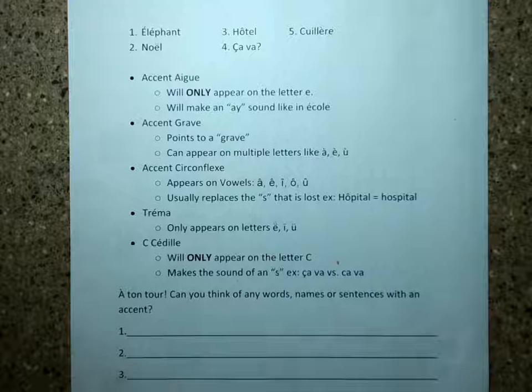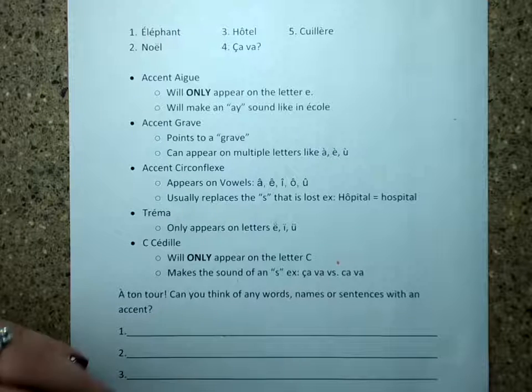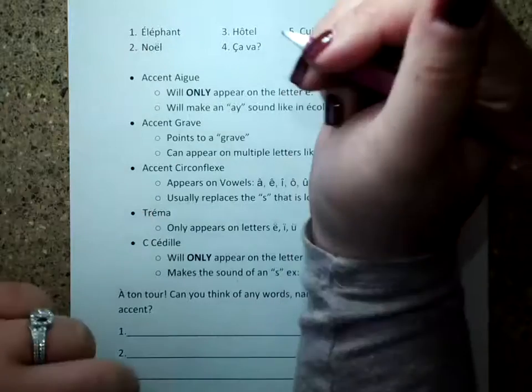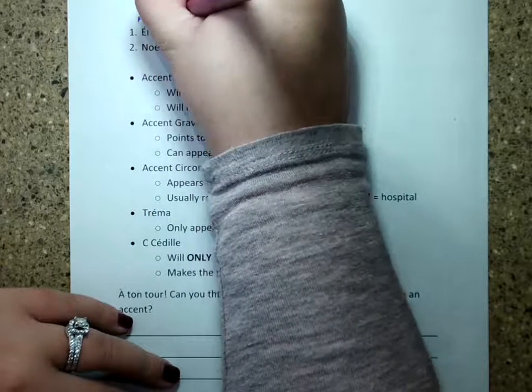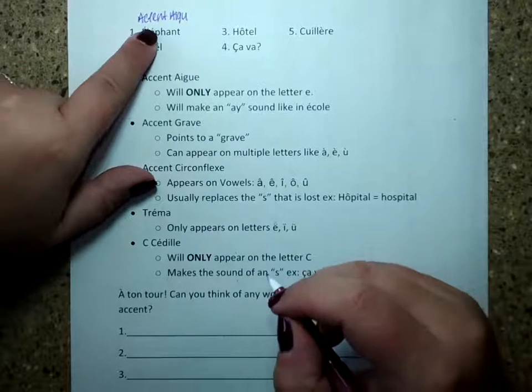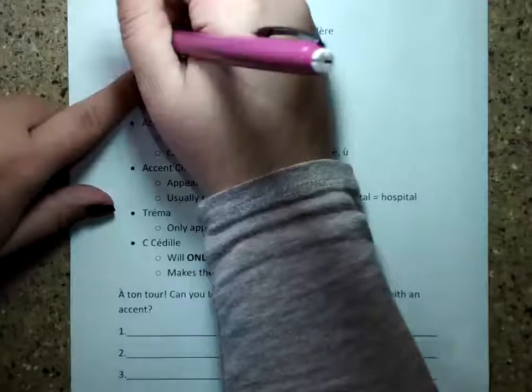All right, so now that we've gone over what our accents are and what they look like, I want to talk about some examples. So the first example that we have right here is éléphant. And so this is the accent aigu that's making those accents. So éléphant, remember, it makes an A sound. The next one we have is Noël.